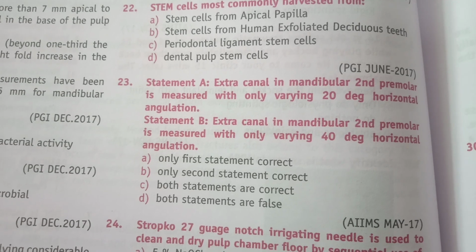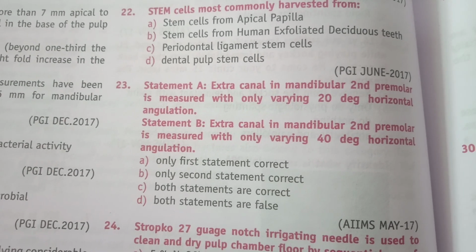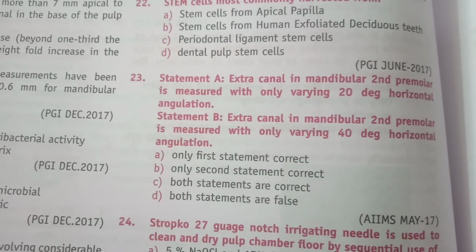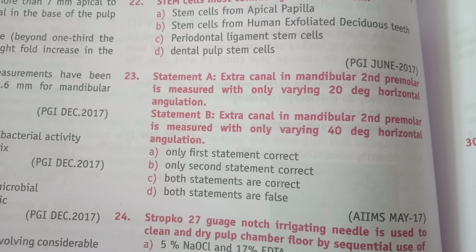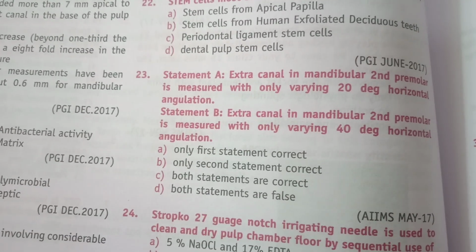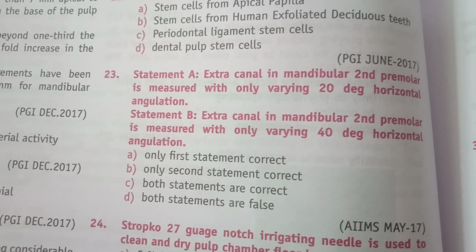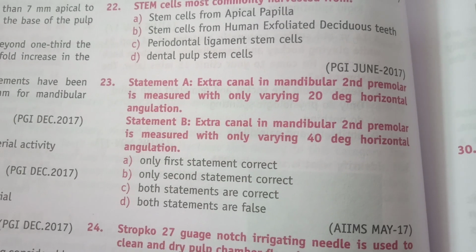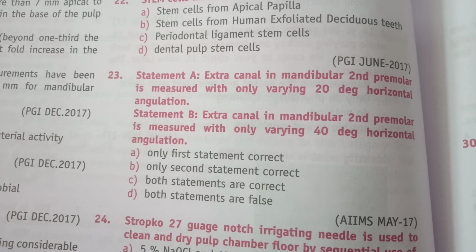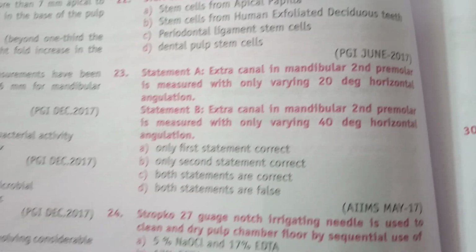Option A, only first statement correct. B, only second statement correct. C, both correct, and D, both false. The answer is B, only second statement is correct. The second statement is correct.